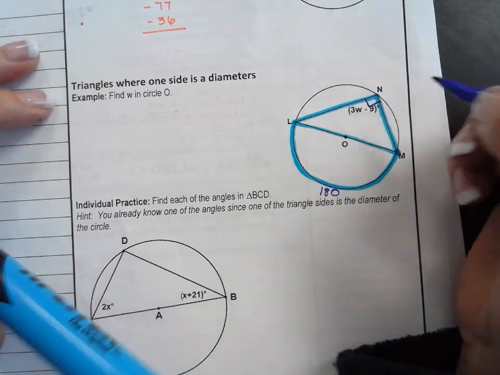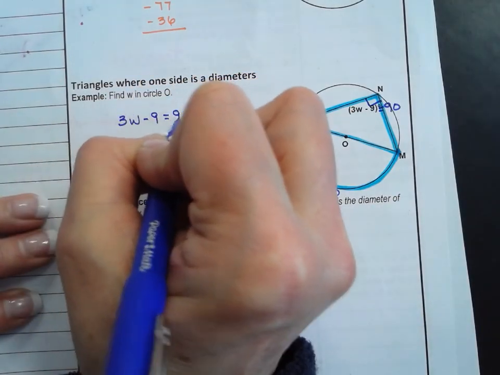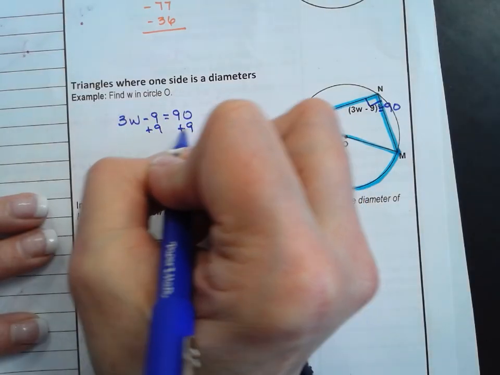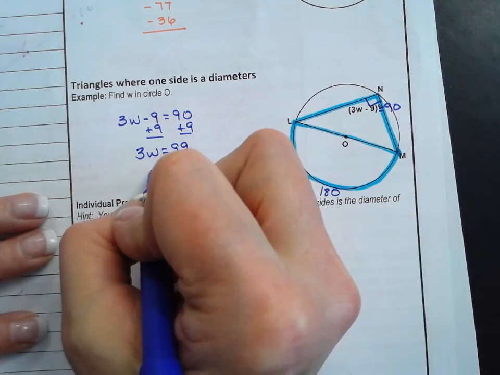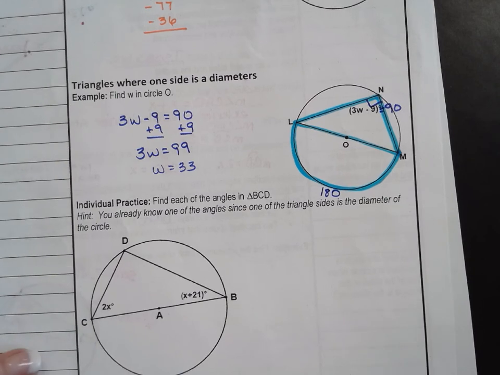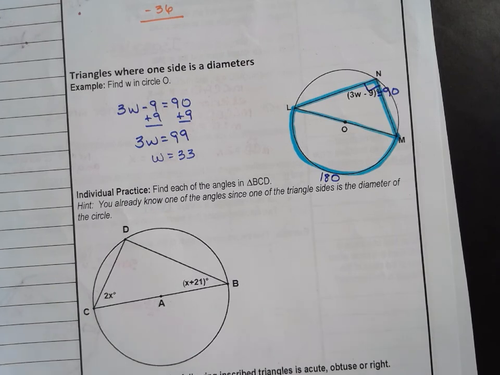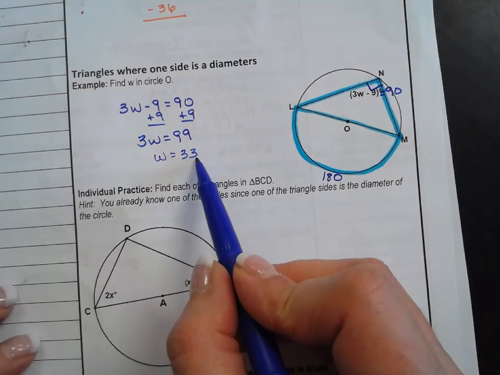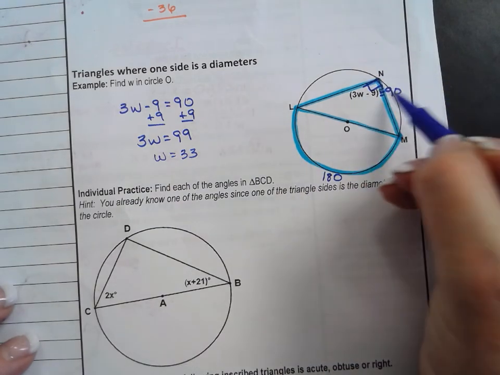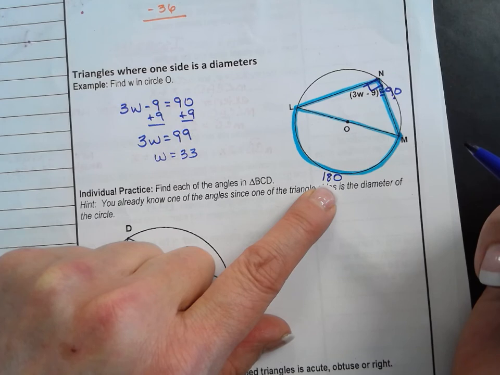So what is N going to be? 90. So I can say 3W minus 9 equals 90. If I add 9 to each side, 3W equals 99. And so W equals 33. Good so far? Does that make sense to you guys? And W's 33. And the angle, that's going to be 90 because it's half of 180. Does that make sense? All right, go to the last example.